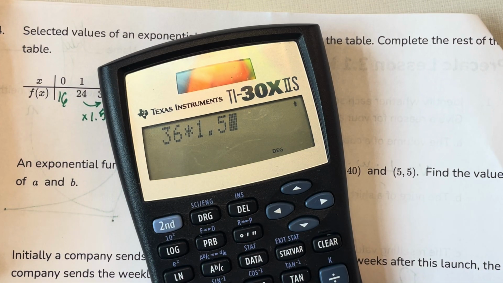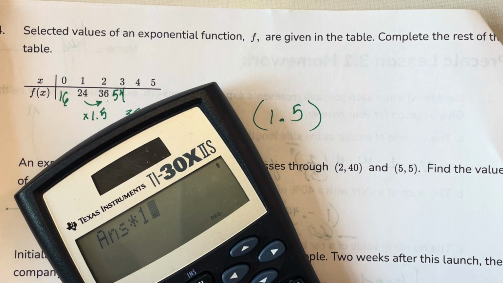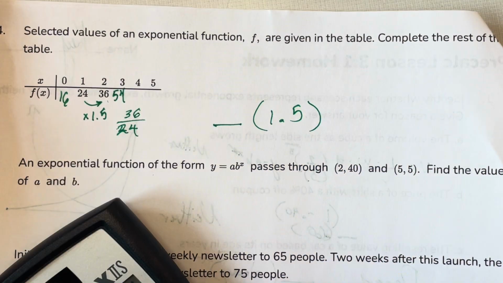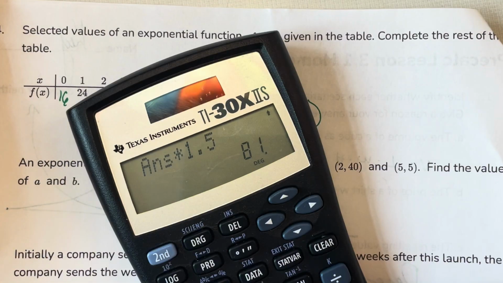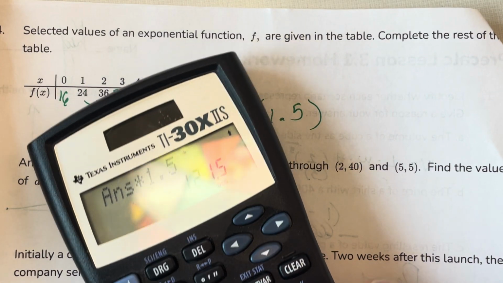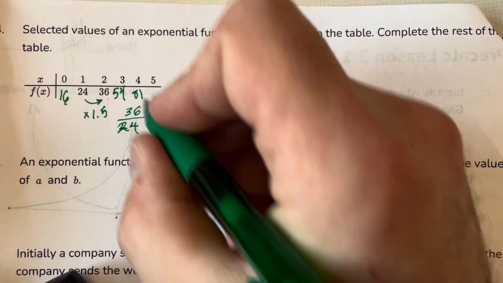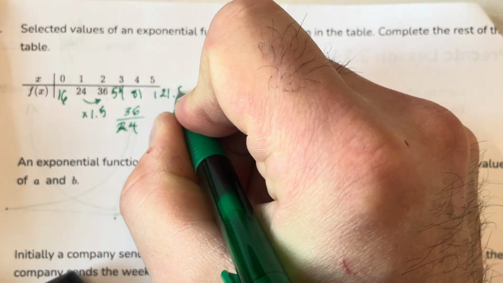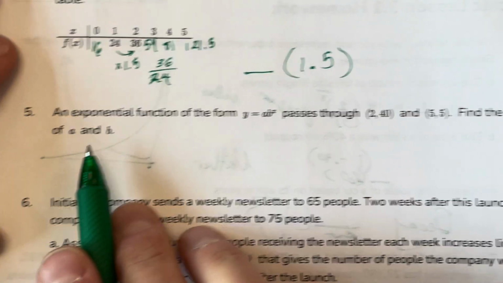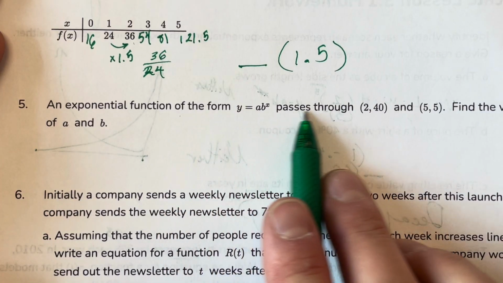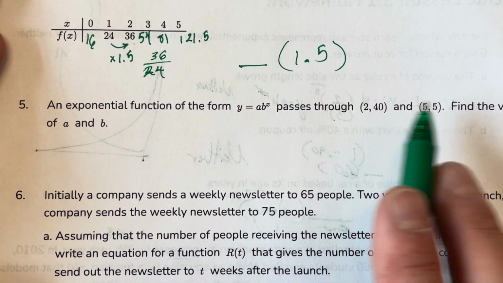36 times 1.5 is 54. 54 times 1.5 is 81. And 81 times 1.5 is 121.5. Okay.